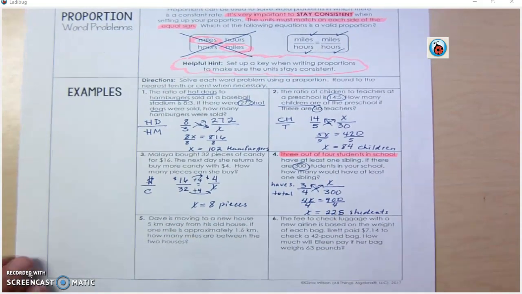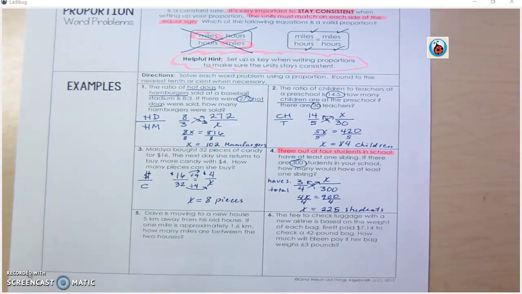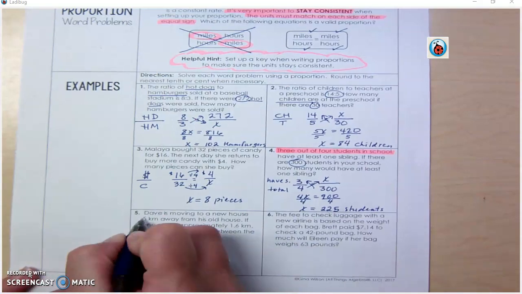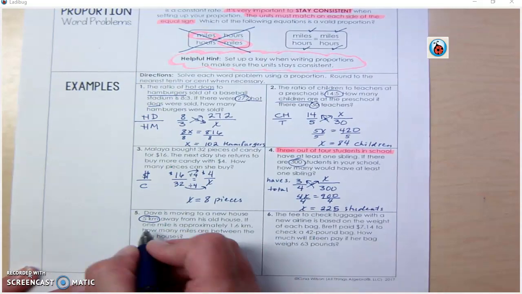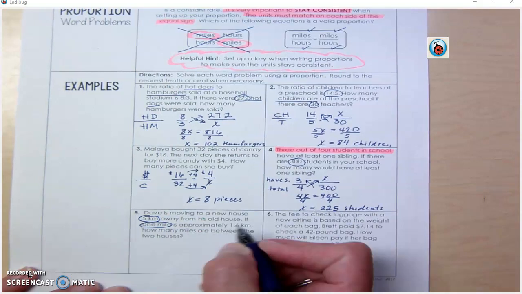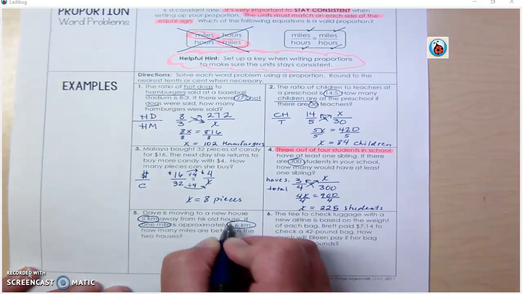All right, let's take a look at question 5 and 6. So we have Dave is moving to a new house 5 kilometers away from his old house. If 1 mile is approximately 1.6 kilometers, how many miles are between the 2 houses? You might say, whoa, this is a little bit different. It's okay, guys. Let's make sure that we are labeling, writing things down. It's going to be a great introduction to what we're working on tomorrow.